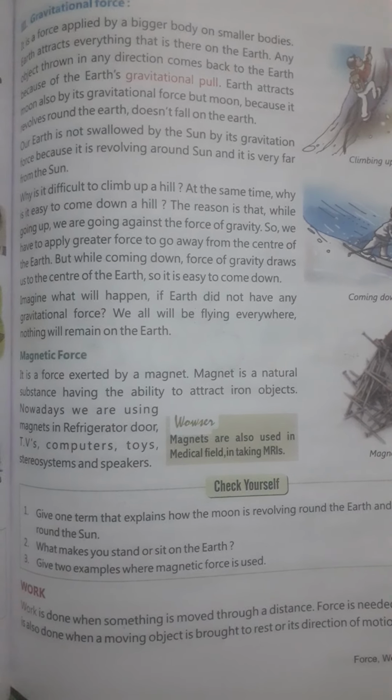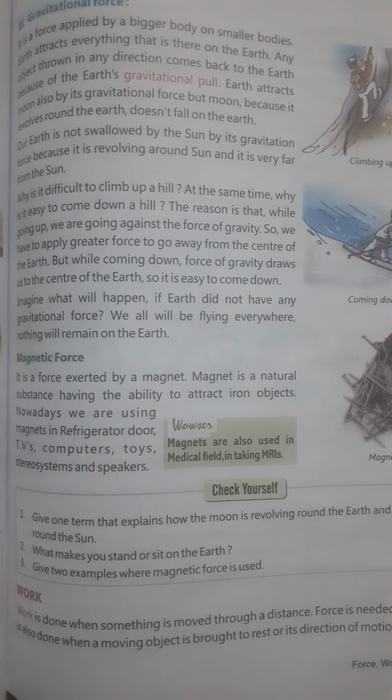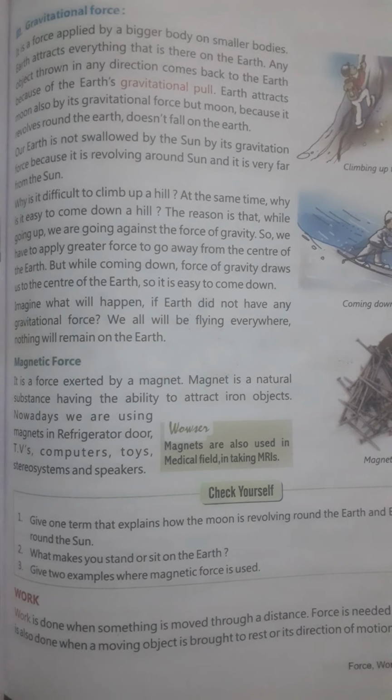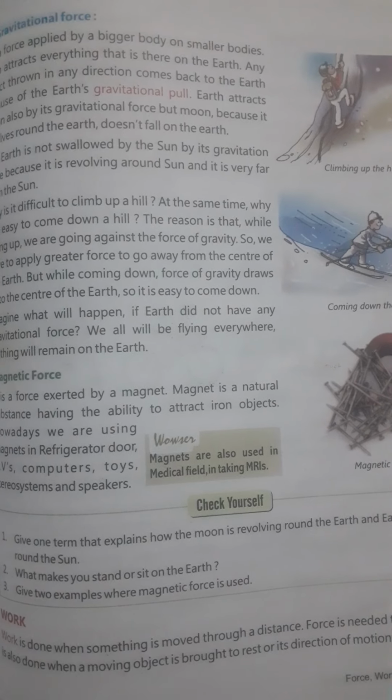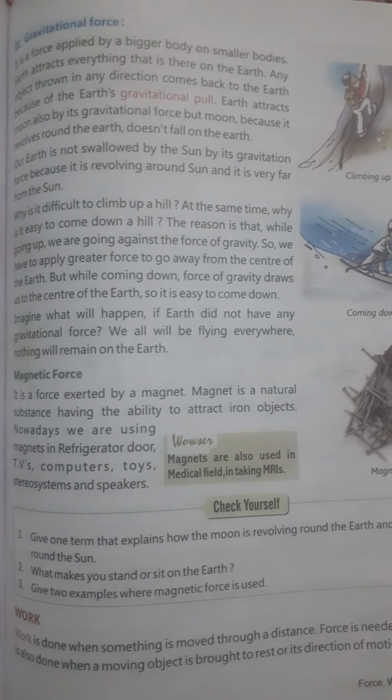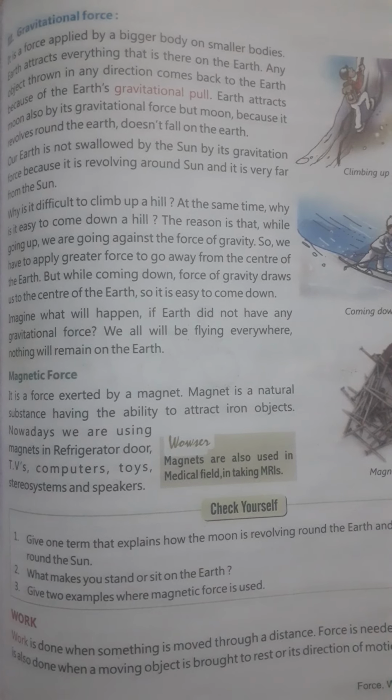Now, the earth is not swallowed by the sun by its gravitational force, because it is revolving around the sun and it is very far from the sun. That is also a very big question. The same logic which we learned about the moon applies to the earth. The earth is also revolving around the sun, and the distance between the sun and the earth is very large. So the earth is not swallowed by the sun.